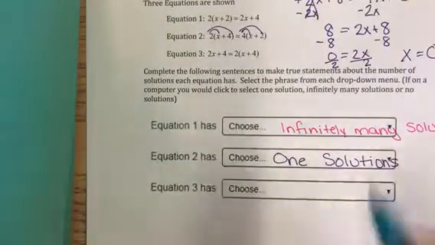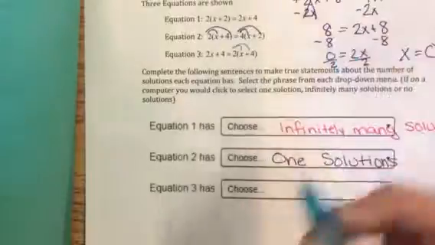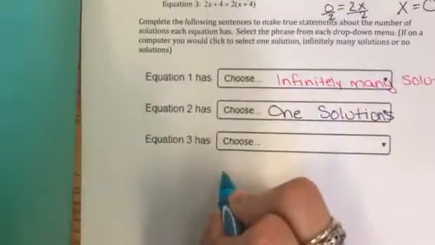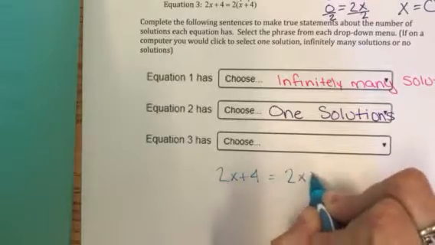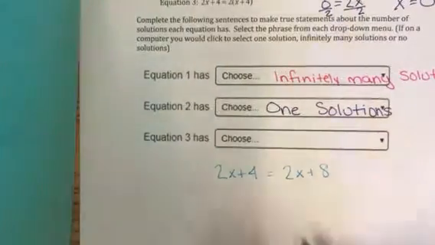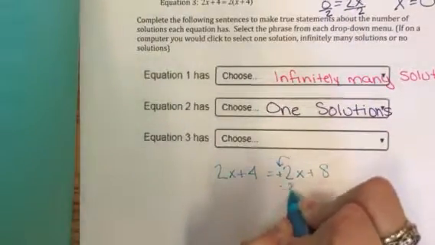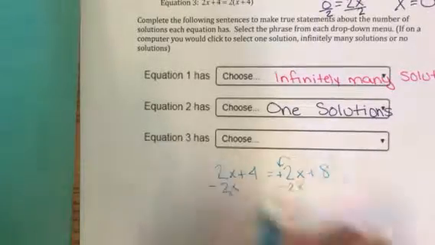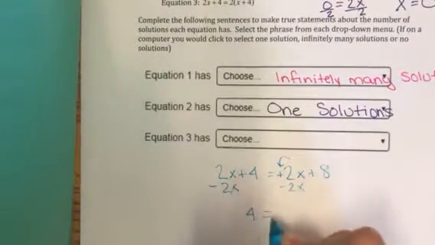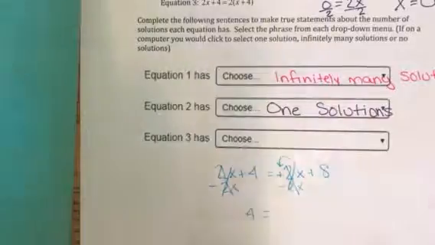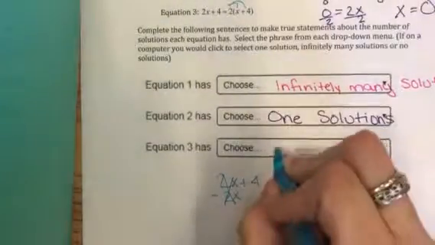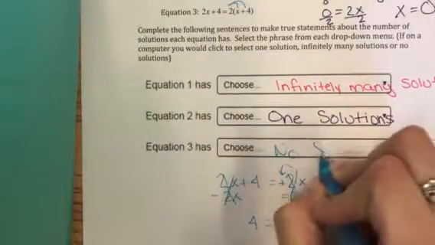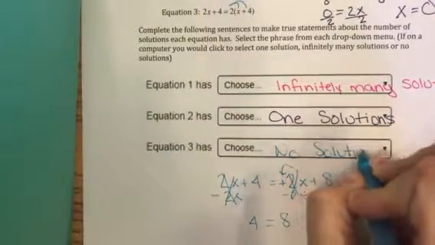Number 3, again, I assume that the majority of us chose to distribute first on this. I'm going to carry it down here. We'll give us a 2x plus 4 equals a 2x plus 8 once we distribute. We get our variables together. Our 2x's will cancel out, and so we'll get 4 equals 8. This is a false statement, which means we don't get any answers. So we would put no solution, or we would select no solution in this drop-down menu.